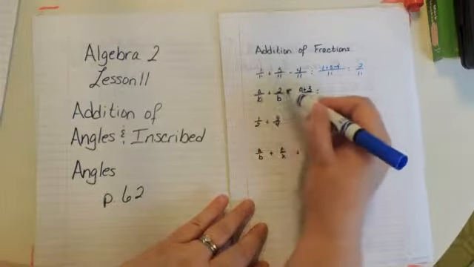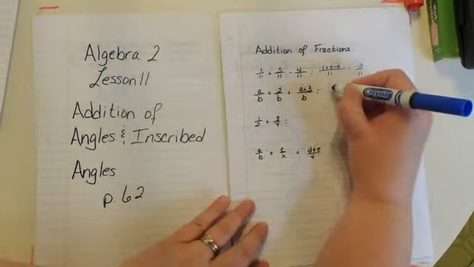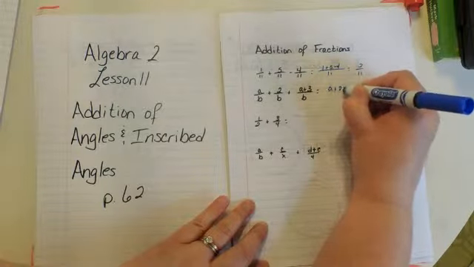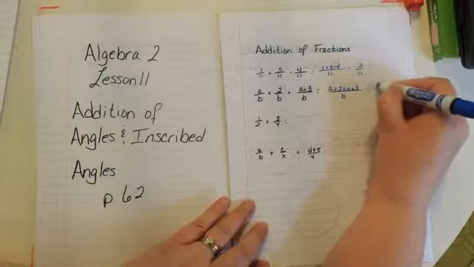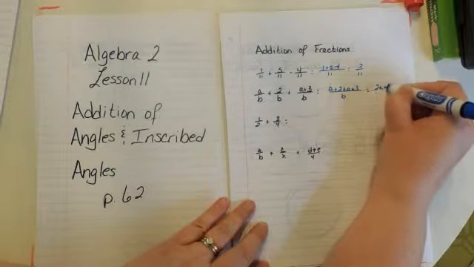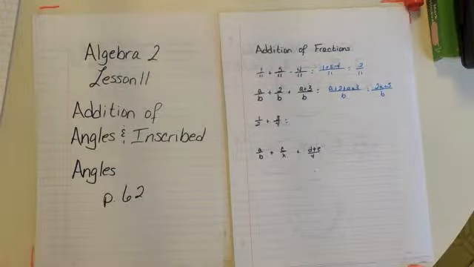Here we have a over b plus 2 over b plus a plus 3 over b. So we can say a plus 2 plus a plus 3 over b, which is 2a plus 5 over b. When the denominators are not equal, one or more of the fractions must be changed so that the denominators will be equal. So we have 1/2 plus 3/4.